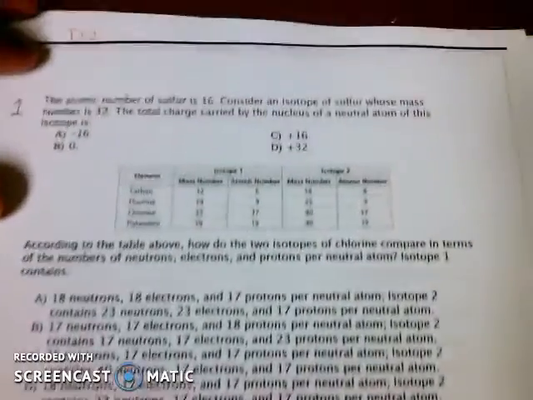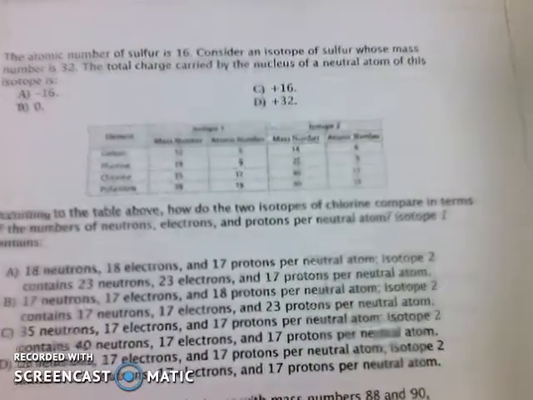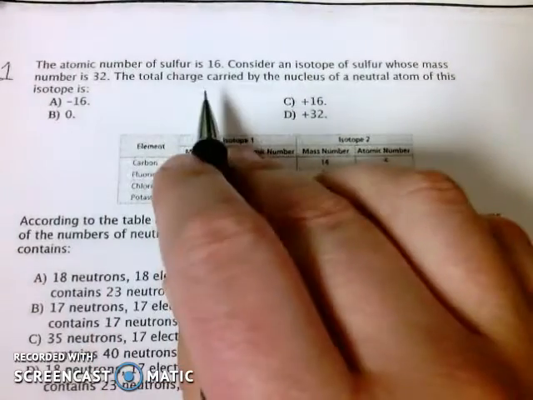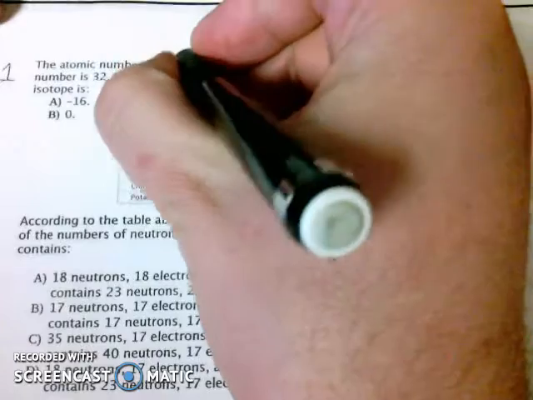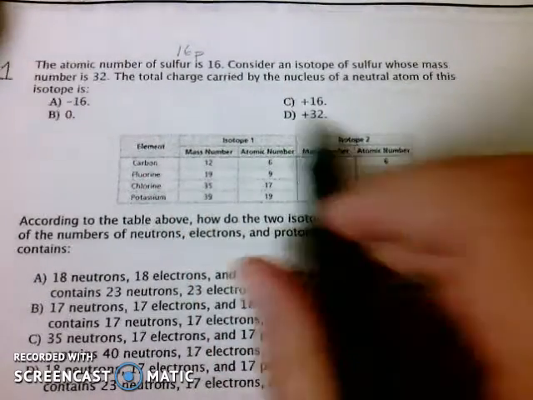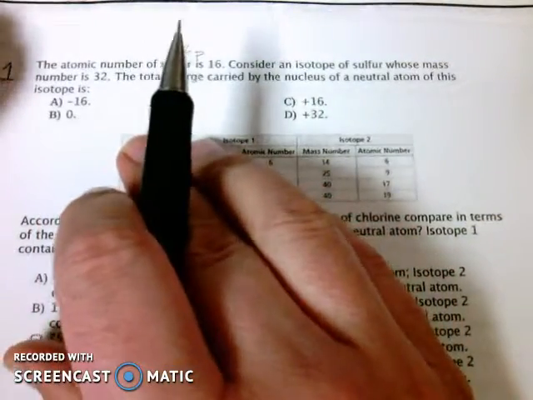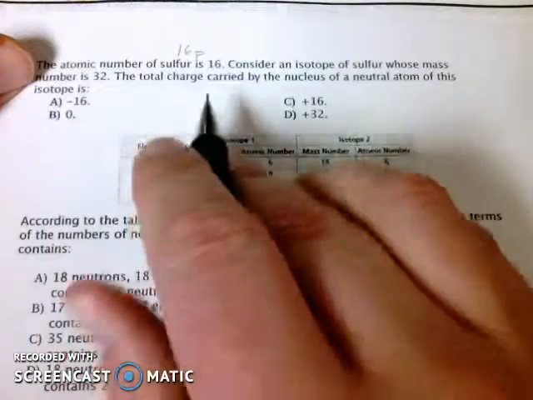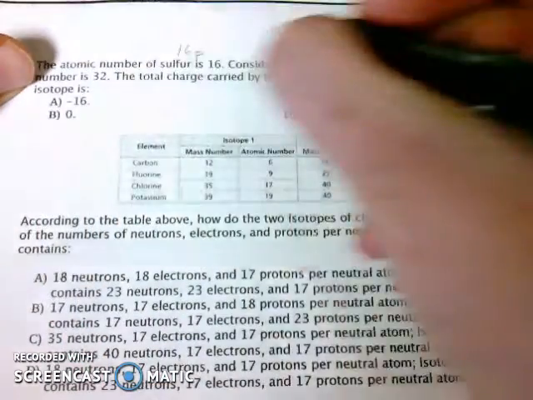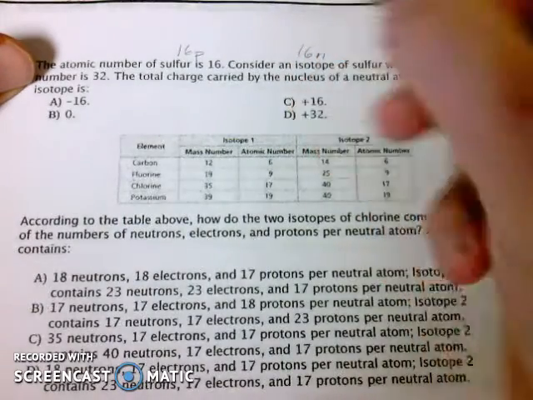Okay, day 2. Switching gears here. Now we're looking at atomic number, isotopes, and atomic structure questions. All right. The atomic number of sulfur is 16. What does that tell me? That tells me that this thing has 16 protons. All right, so I wrote a 16p for protons. Consider an isotope of sulfur whose mass is 32. All right, if that isotope has 32 mass and 16 protons, 32 minus 16 means there are 16 neutrons. So I'm going to write that up here also. All right, that's an N, believe it or not.